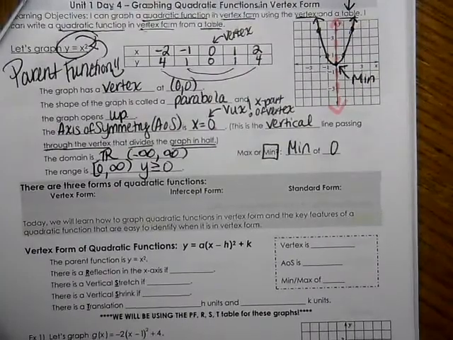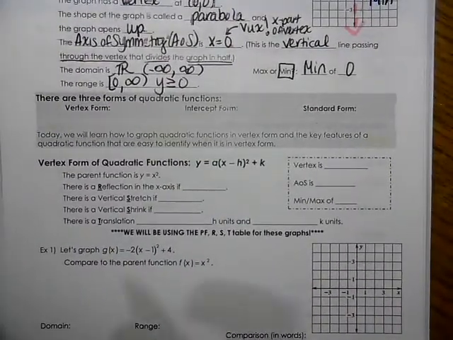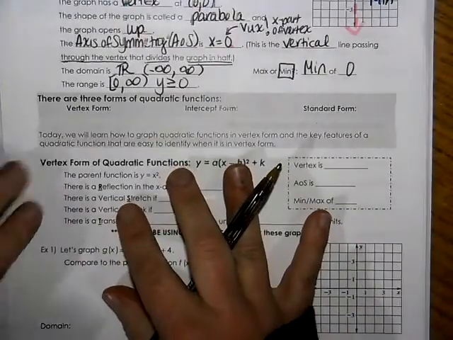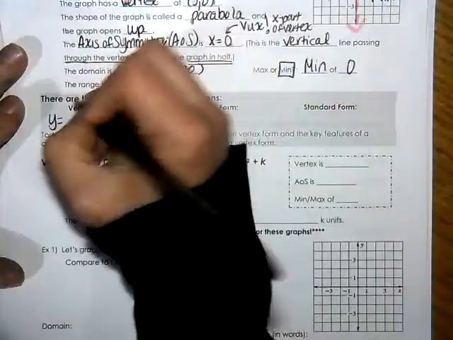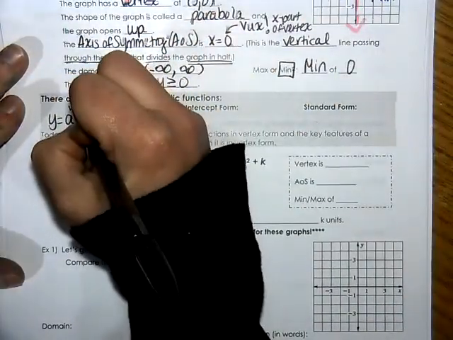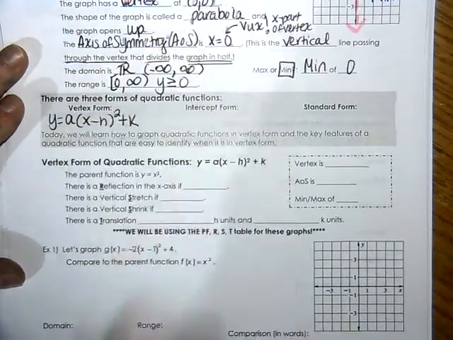section of the unit. Now, please note that there are 3 forms of quadratic functions. The first form that we are going to be studying today is called vertex form. And vertex form has some very familiar characteristics. It is y equals a times (x minus h) squared plus k.